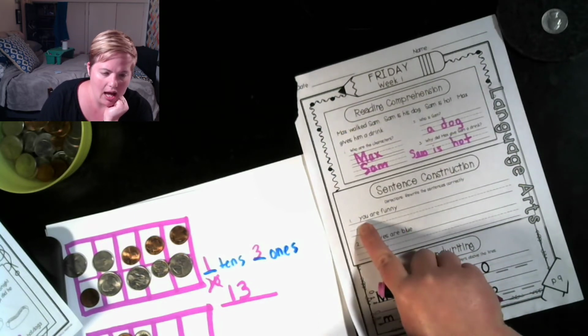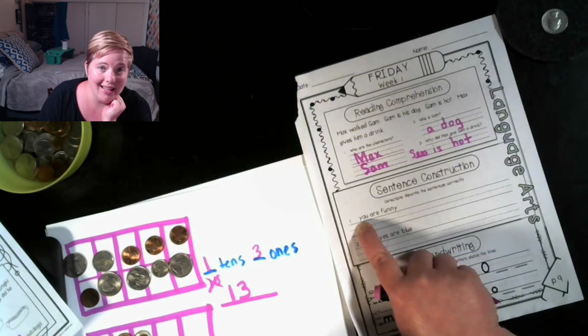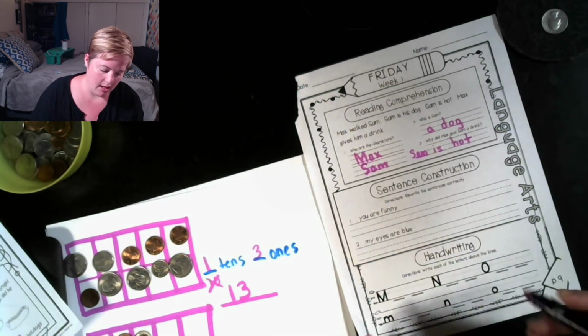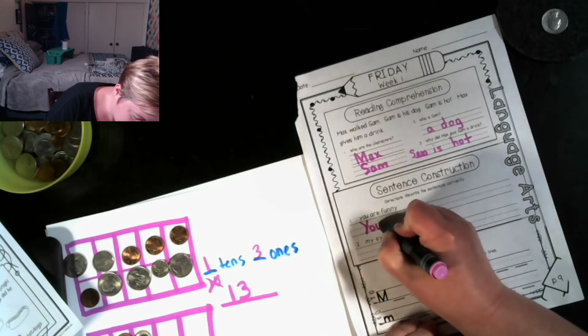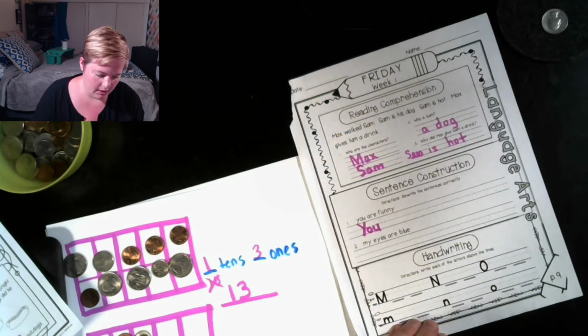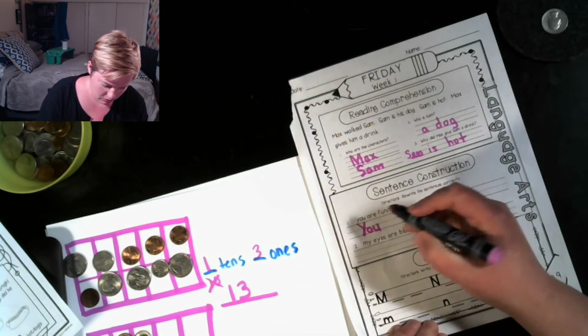You are funny. Is the Y in you, which is our first word, capital or lowercase? Is it up high in the sky or is it down low? It's lowercase, so we need to change it because at the beginning of a sentence we have a capital. So you would write you like this. You. Are there spaces between the words? Yeah, that's right. So we can keep going.